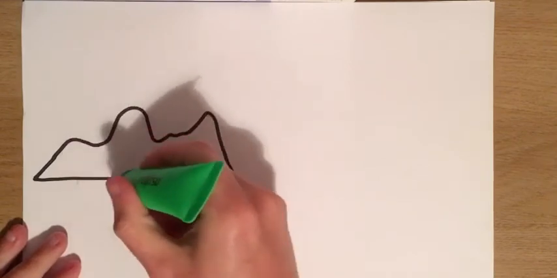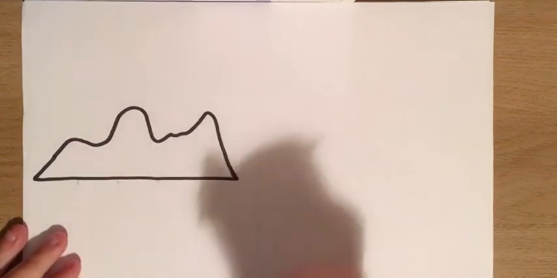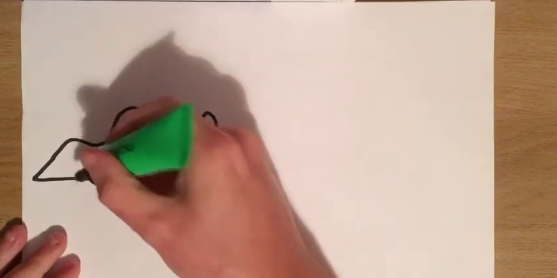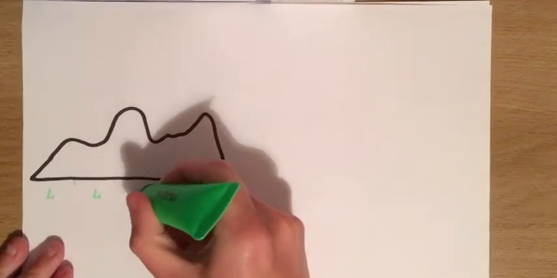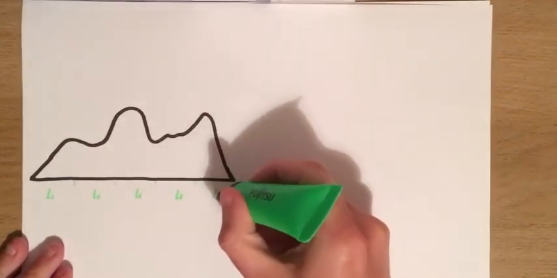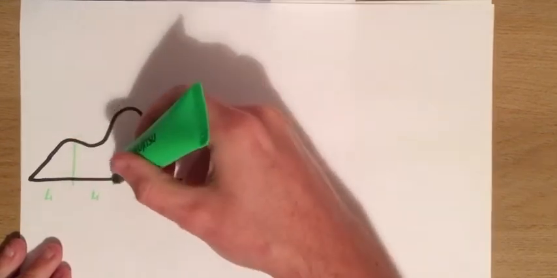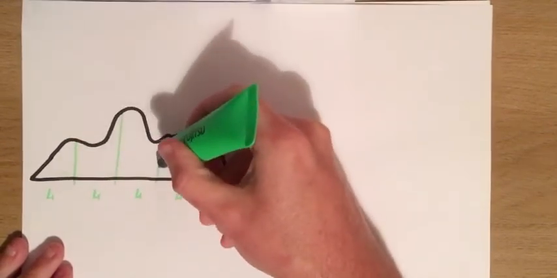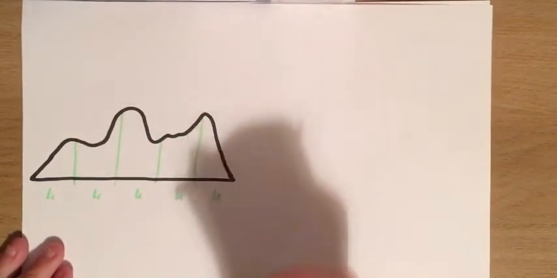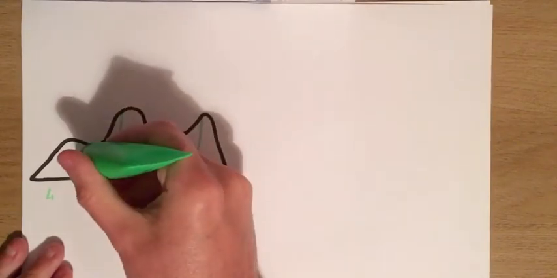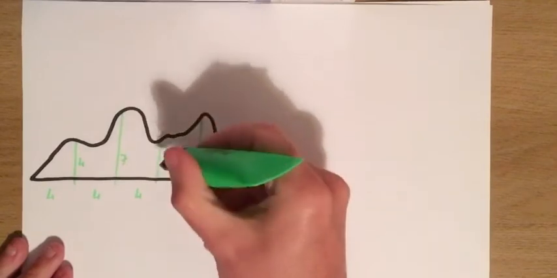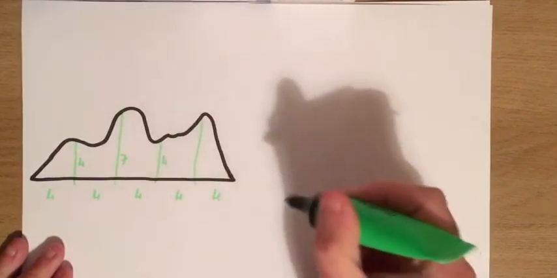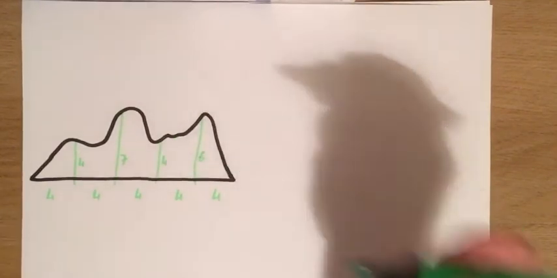Let's say I split it up into 5 strips. Let's say they are 4 units wide. There'll be vertical lines drawn up here. And let's say this one is 4, and this one is 7, and this one is 4, and this one is 6.